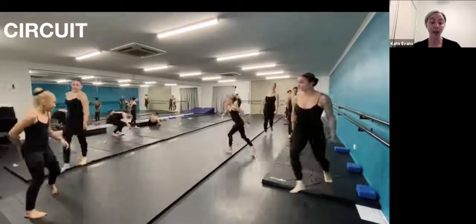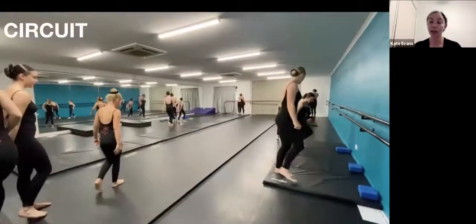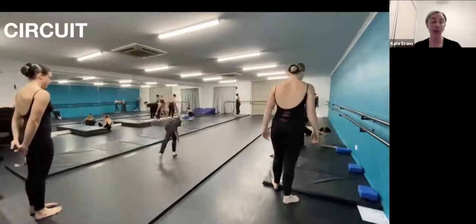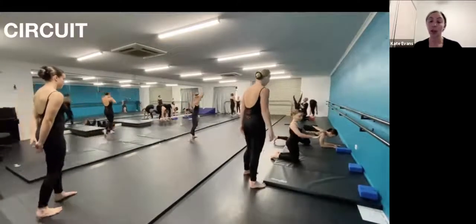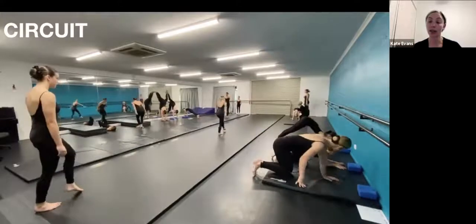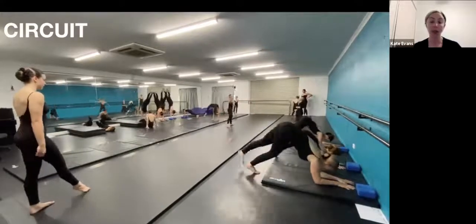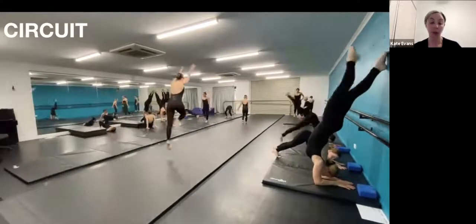Finally, we have station 4. This is a short mat run, and that's in the far corner of your screen. This is a spotting station where the student brings to you 1 limbering and 1 tumbling skill that we can work on with a spot to effectively improve the skill through spotting.